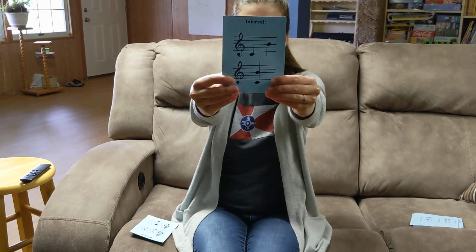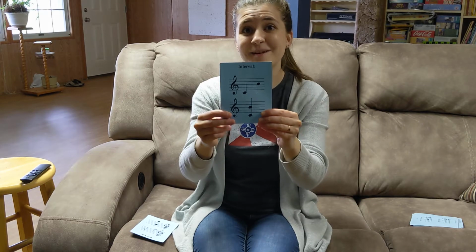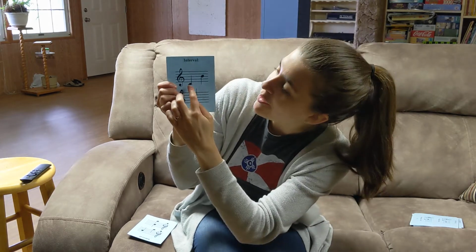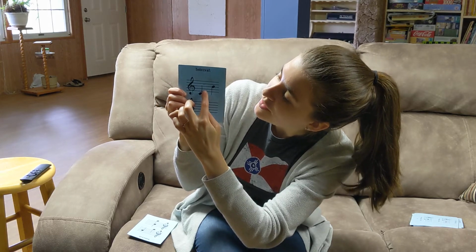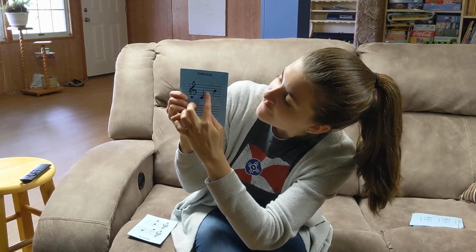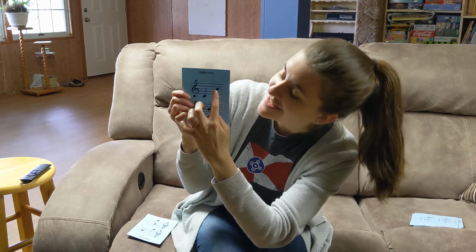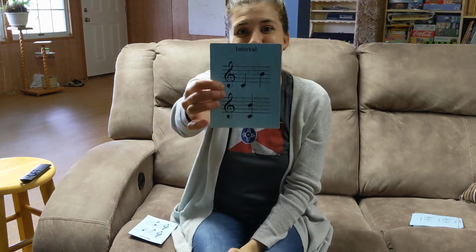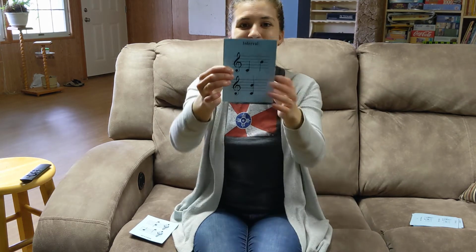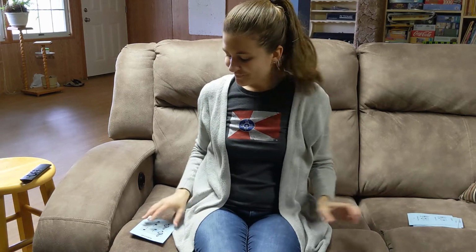All right, this is a really big leap between C and B. So let's count 1, 2, 3, 4, 5, 6, 7. This is a seventh. Very wide gap between them.